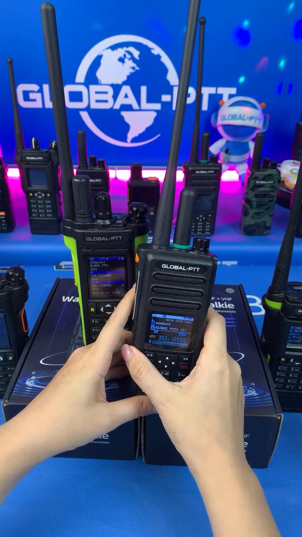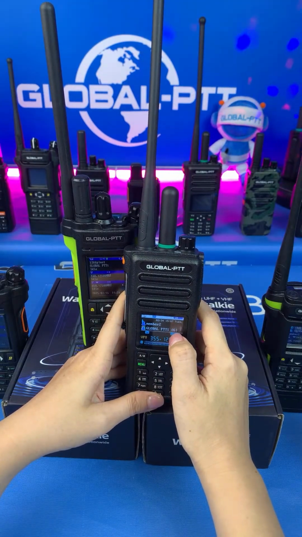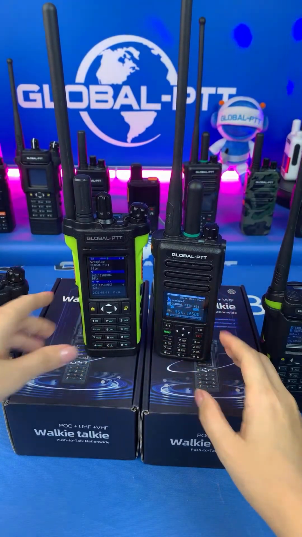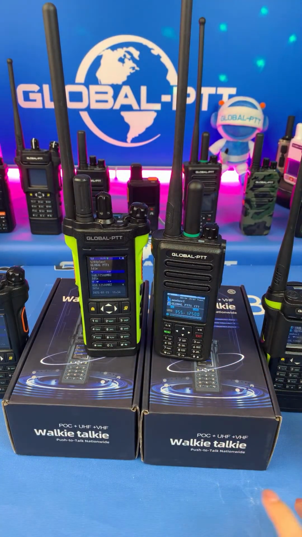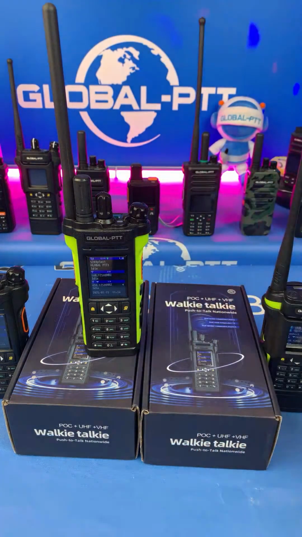And you can buy extra battery from us. The extra battery is $35 each. That's the parts. We're selling the parts. Okay. I'm going to pass these two models, and then I will just show some other models from global-ptt, which is also our popular items and our new products.